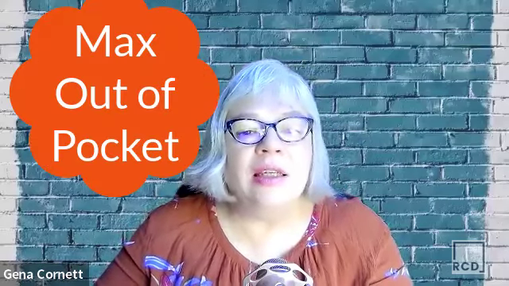And finally, let's talk about maximum out of pocket limits. The maximum out of pocket is the most a patient will have to pay in a year for covered healthcare services. This includes deductibles, copays, and coinsurance. Once the patient reaches this limit, their insurance covers 100% of additional covered services for the rest of the year. So if your patient's maximum out of pocket limit is $5,000 and they've already paid $5,000 in deductibles, copays, and coinsurance, their insurance will cover all additional covered costs for the rest of the year.